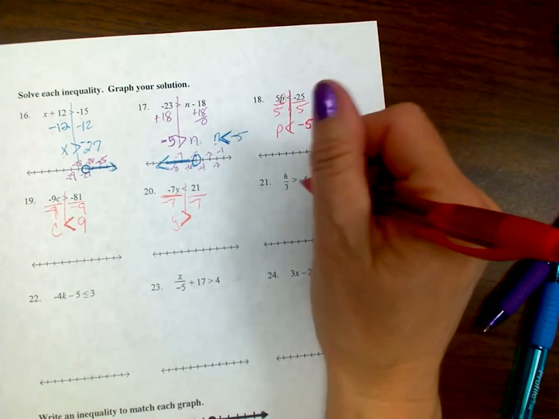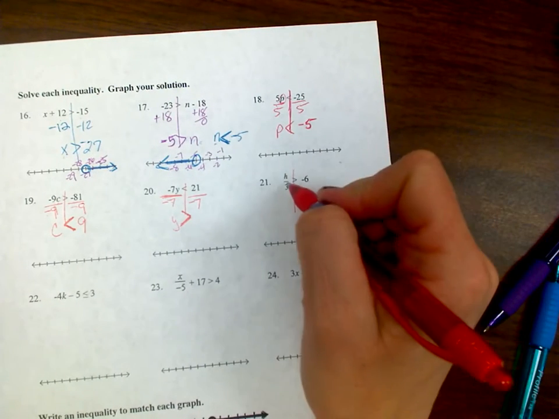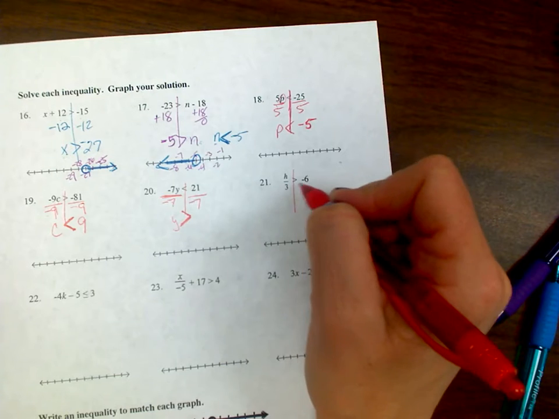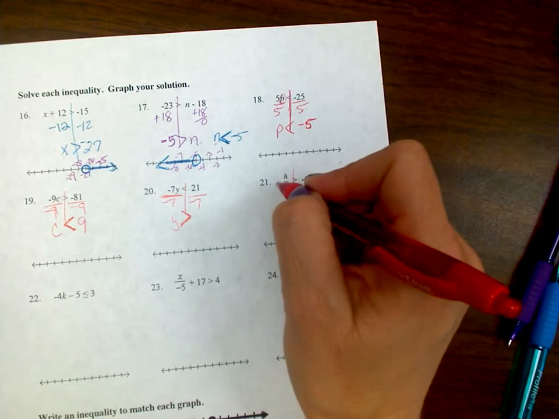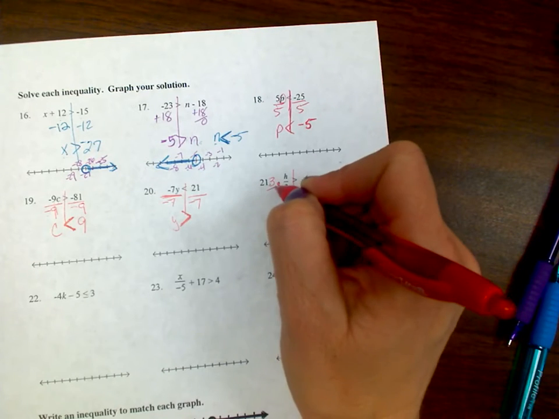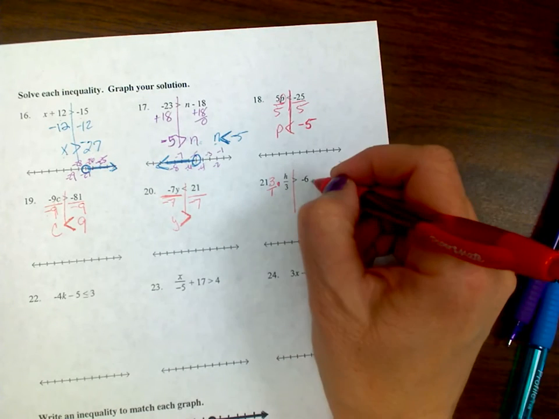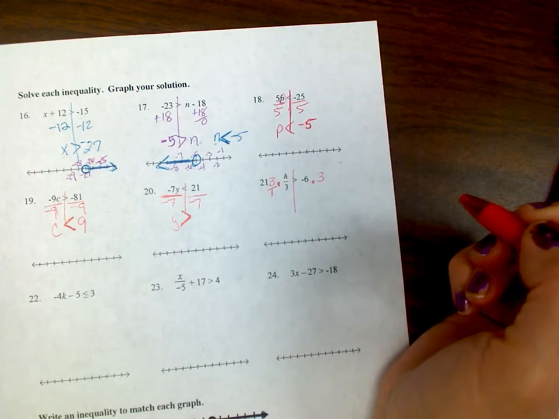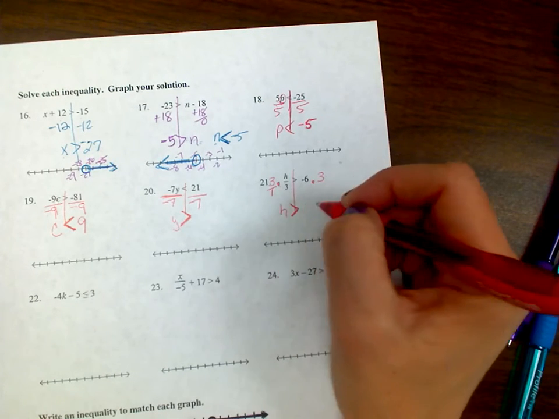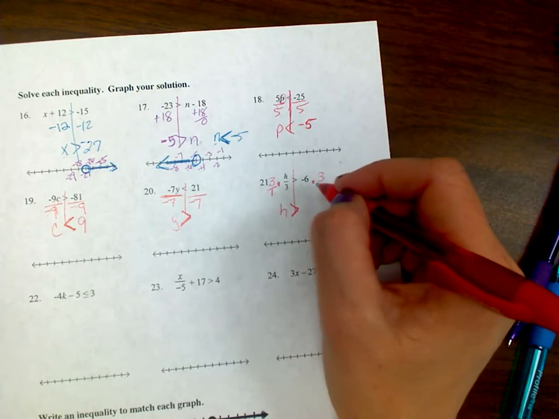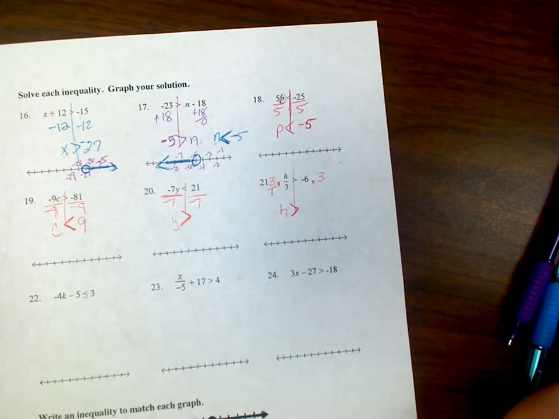Number 21. H divided by 3 is greater than negative 6. Well, since it's dividing, we have to do the opposite and multiply by the reciprocal. Multiply by the reciprocal. So H is greater than negative 6 times 3. Negative 6 times 3.